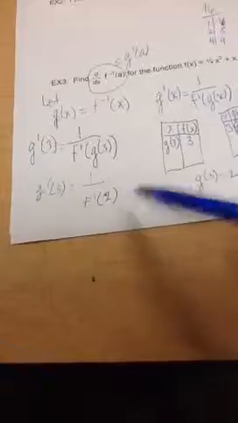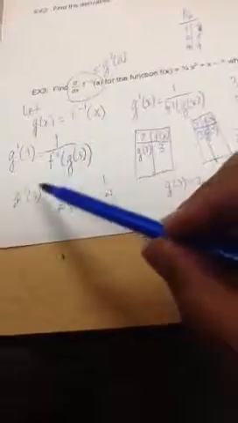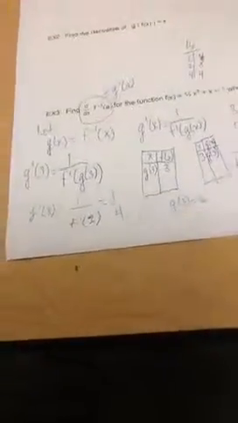All right. So f prime of 2 is 4. So in the place of f prime of 2, I'm going to plug in the 4. So that'll make that 1 over 4. So g prime of 3, which they wanted me to find, g prime of a, where the a value is 3. So g prime of 3 is equal to 1/4.